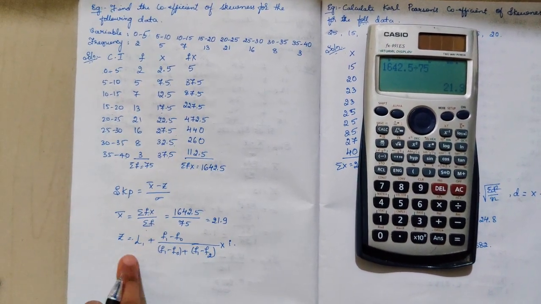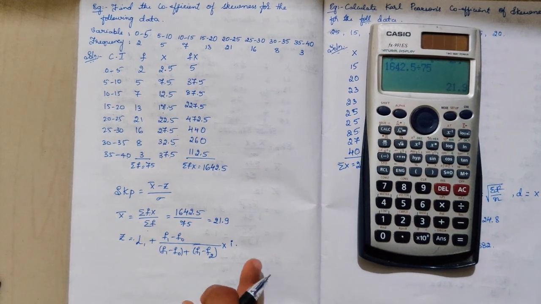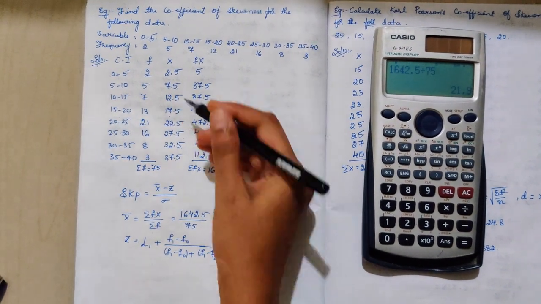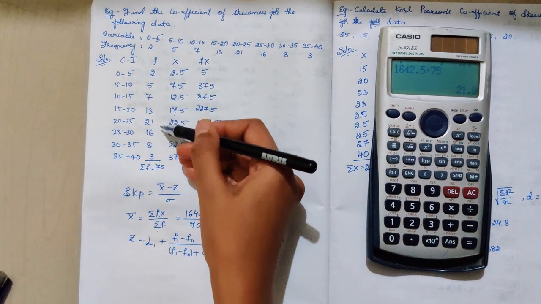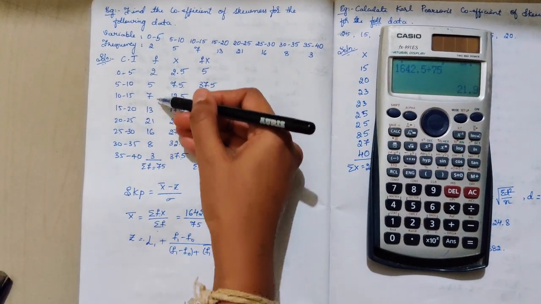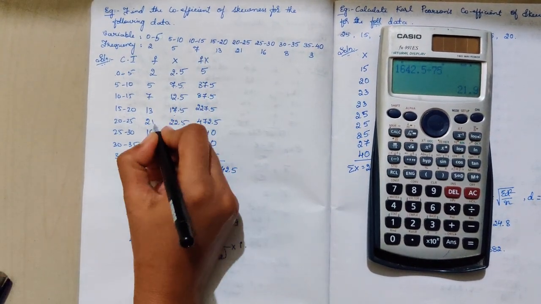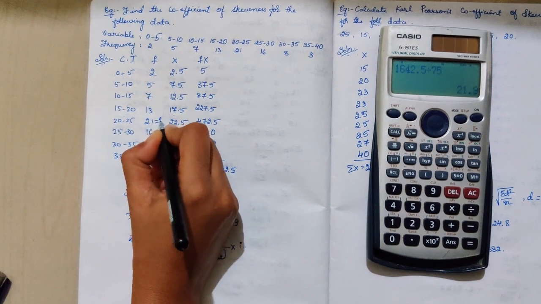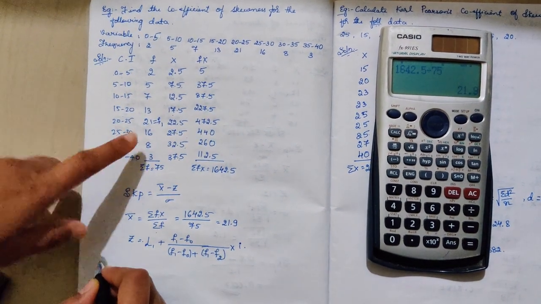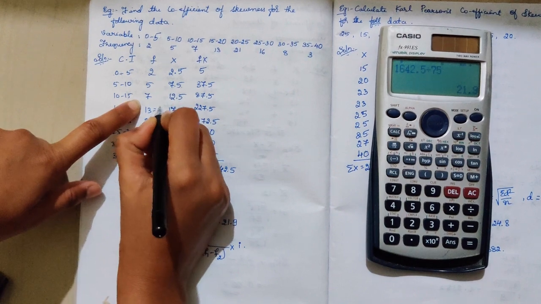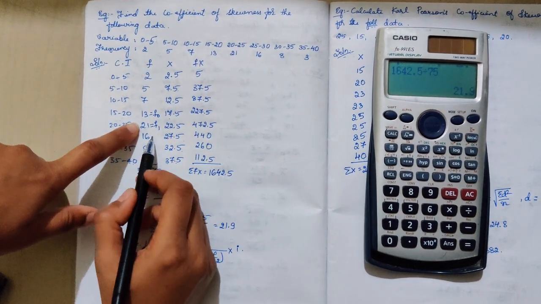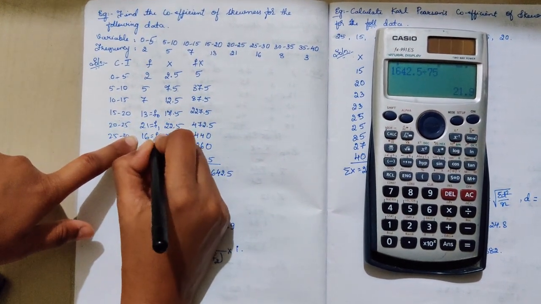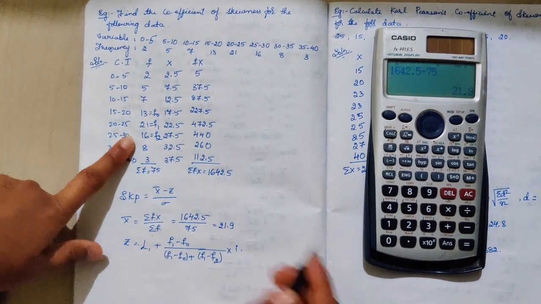Now how to find this L1, F1, F0, F2 and I value: we have to identify the highest frequency here. The highest frequency we have is 21. This value we have to consider as F1. The value above is F0, and the value below F1 is F2.